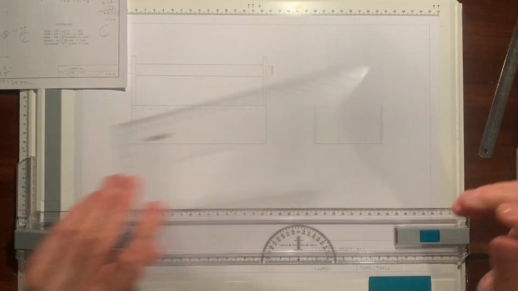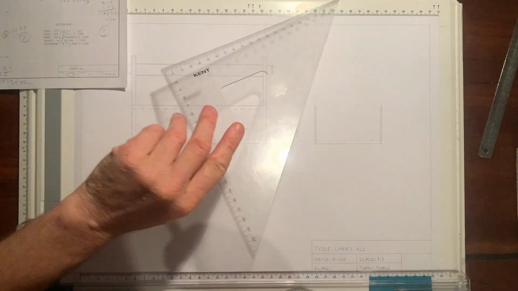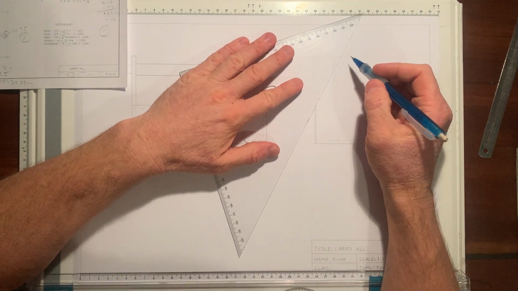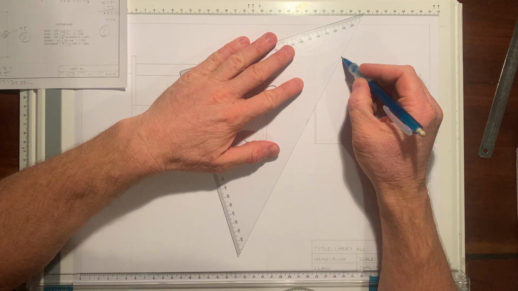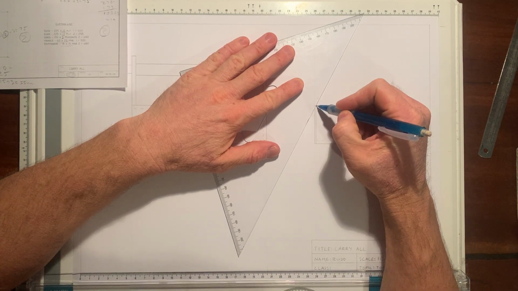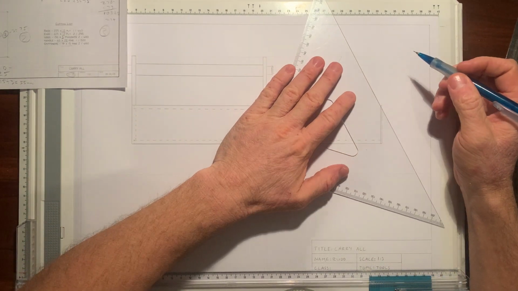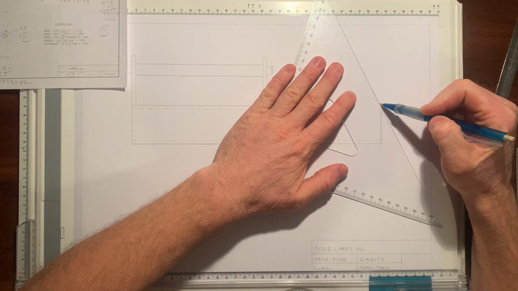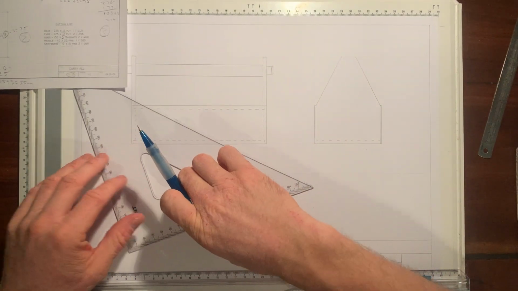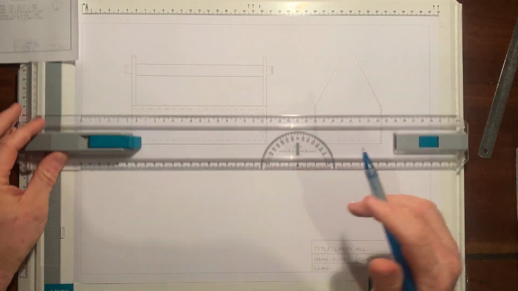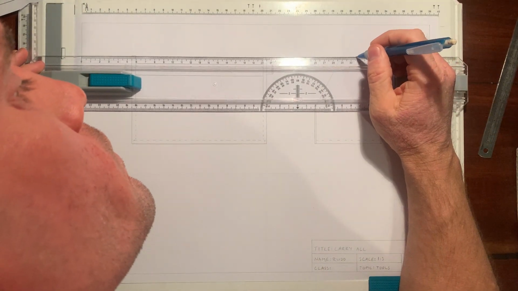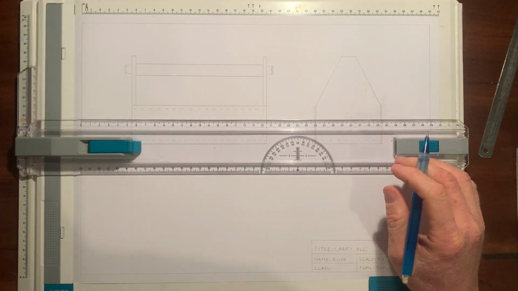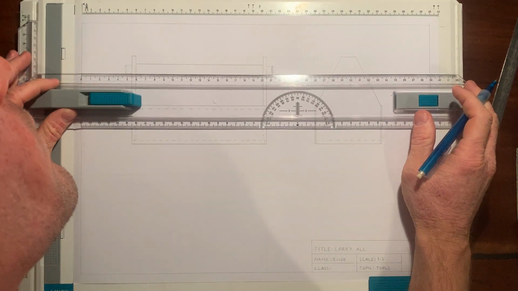And then we're going to join those marks up to the inside corner down there. Square the top off, and then that's almost that done, except for this.